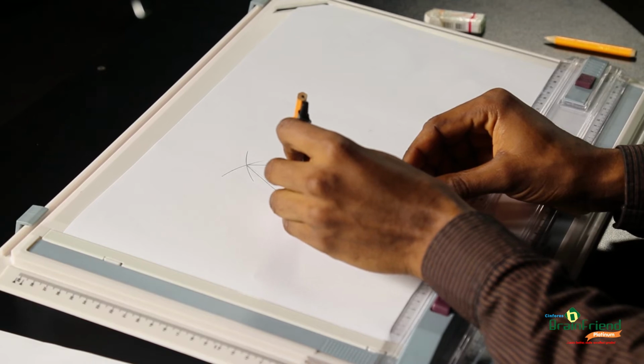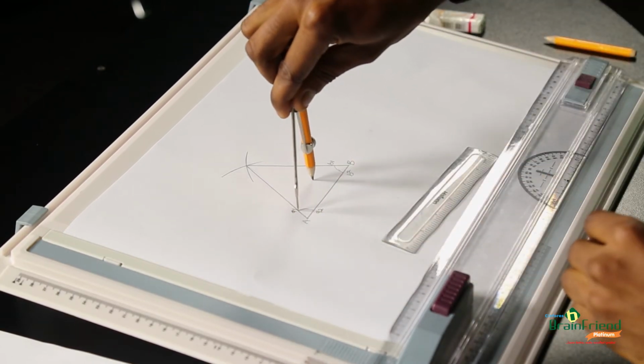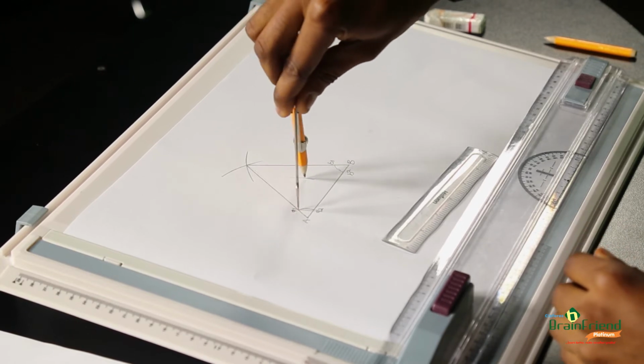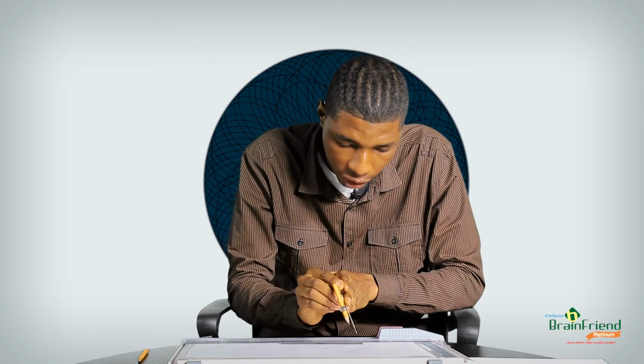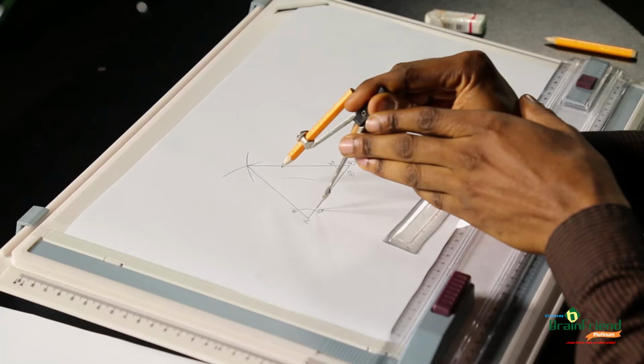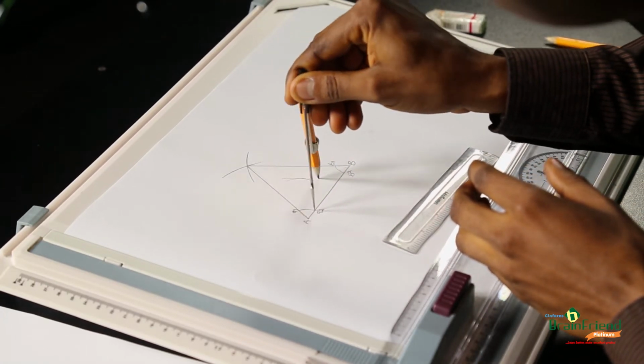Place your compass at A1. Draw an arc. Repeat the same procedure by placing your compass at A2. Intersect the previous arc cut.